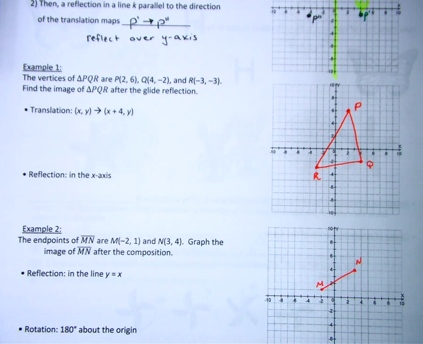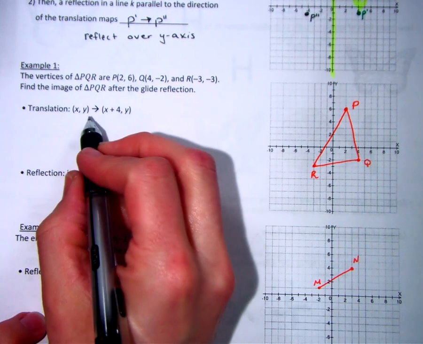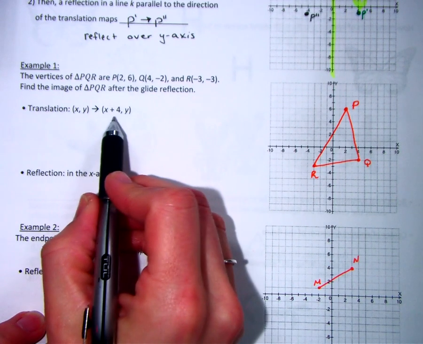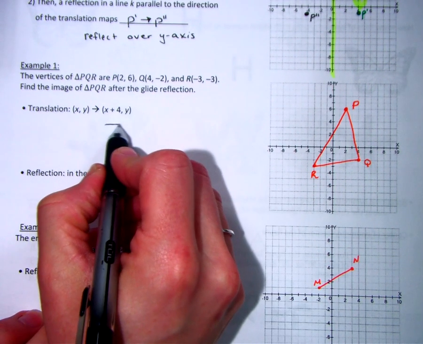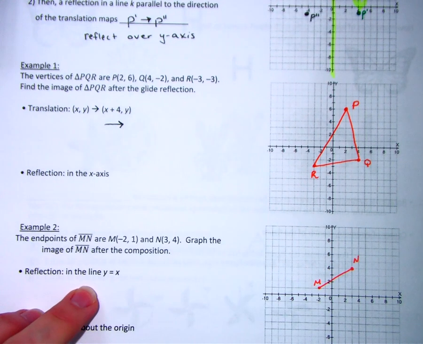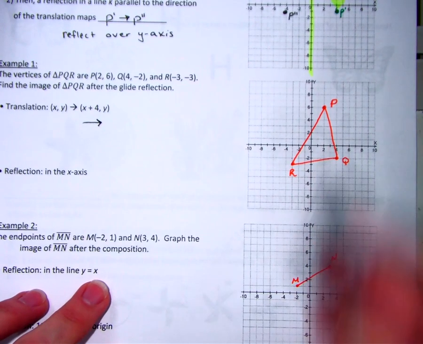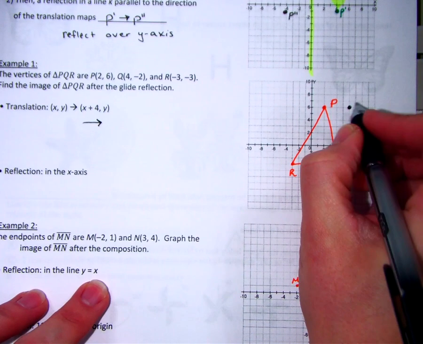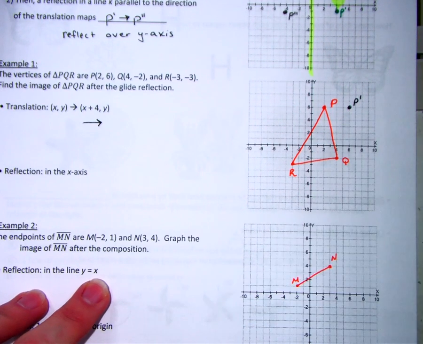Okay, so to do the translation, especially because we have a picture, and all of your homework problems will have a picture. So because I have the picture, I can just count. So this translation tells me to count 4 in the positive x direction. So the positive x direction just means I'm going that way, 4. So really all I have to do is take all of the points and count to the right 4 and make new points. 1, 2, 3, 4. There is my new P prime.